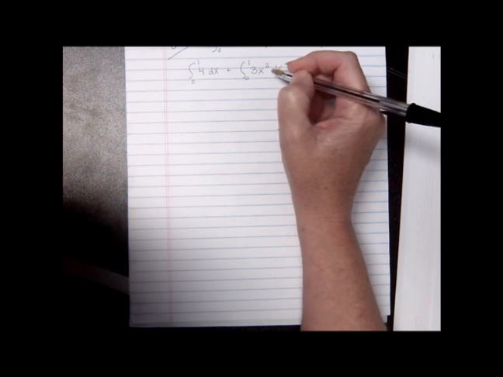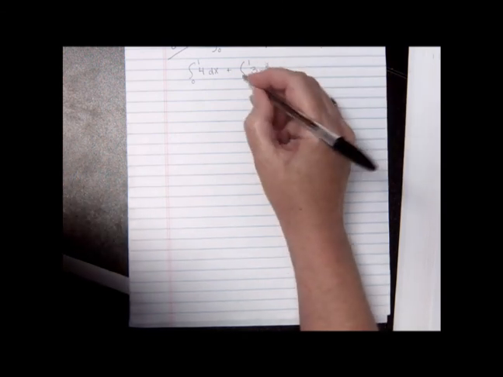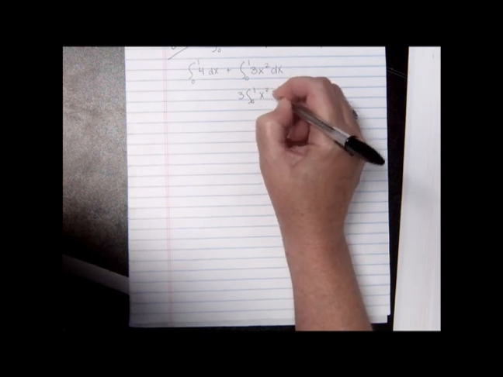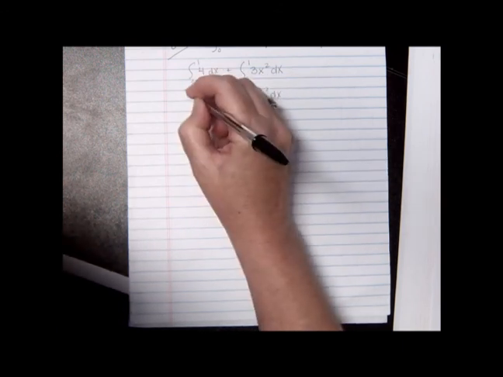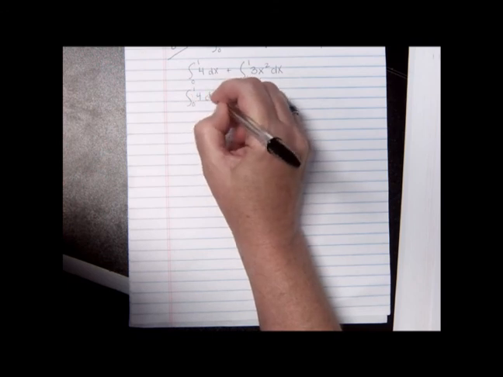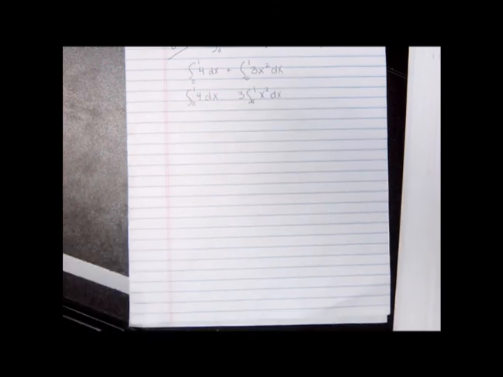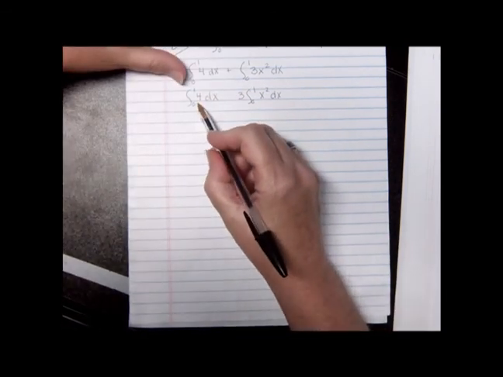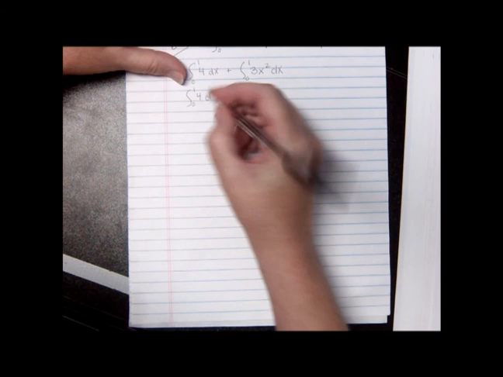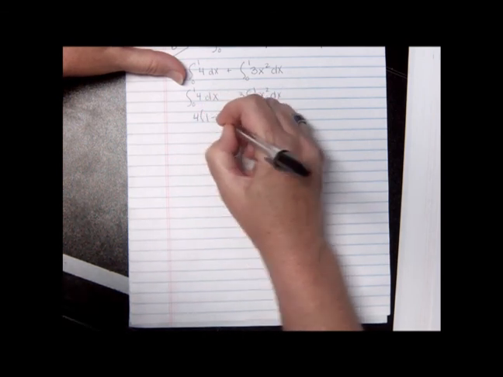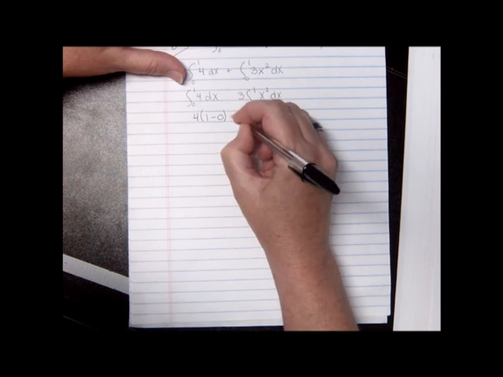And we can take that a step even further and move the 3 out: 0 to 1 x squared dx, and 0 to 1 4 dx. Okay, so from property 1, we know that this will be 4 times 1 minus 0, and so that will give us 4 right here.